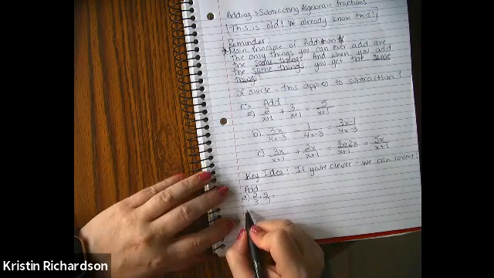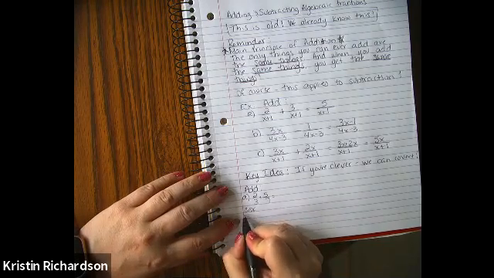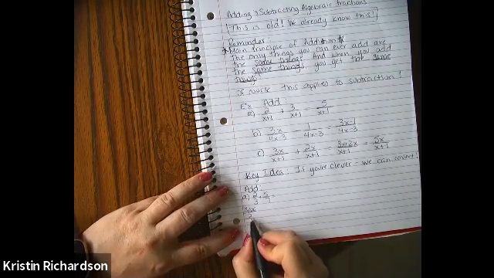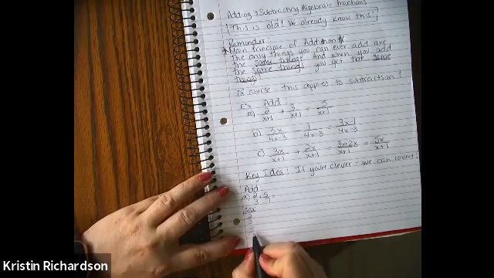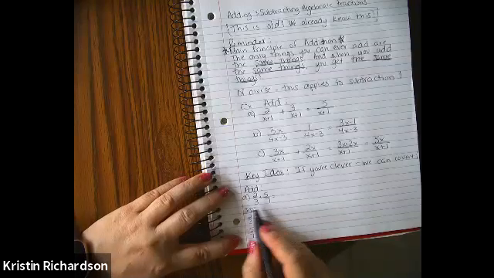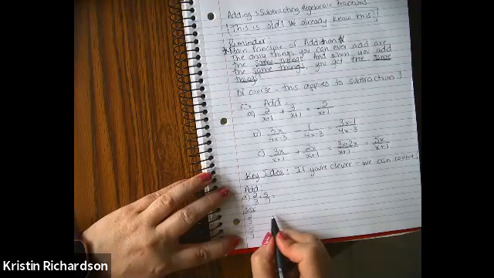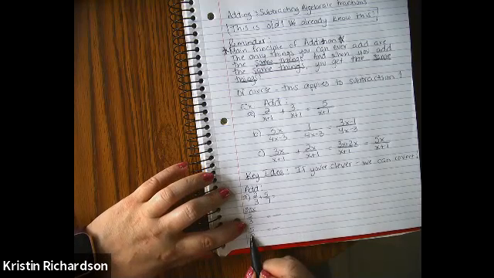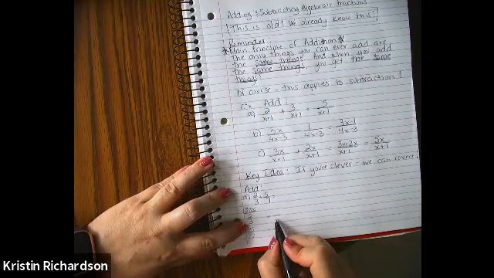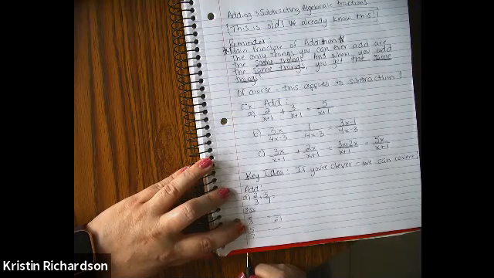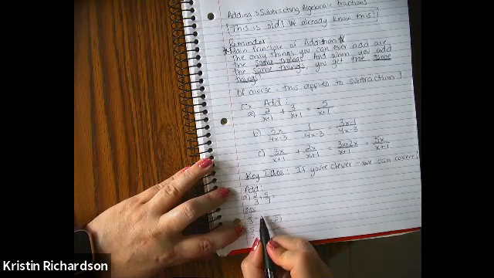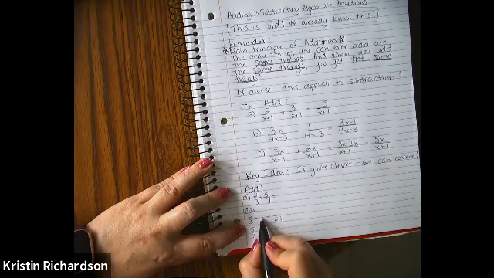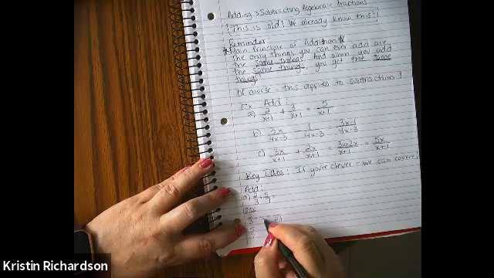And I like to do my work off to the side just so that I keep my area up here uncluttered. And in order to get a common denominator, because we know how to convert to common denominators, we multiply the denominators. So 3 times 7 is going to be my denominator, which is 21. And to convert, we're just multiplying by a form of 1. 3 times what gives me 21? 7.